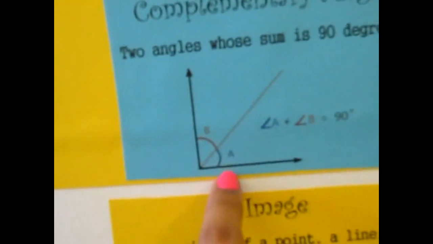Complementary angles. Complementary angles are two angles that sum up to make 90 degrees. Like for example, this B and A, when added, would equal 90 degrees.